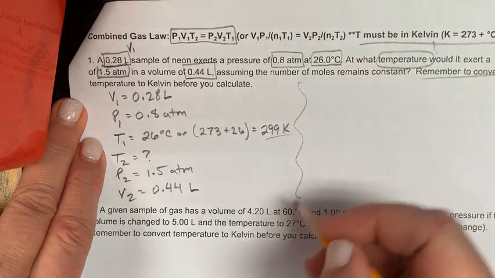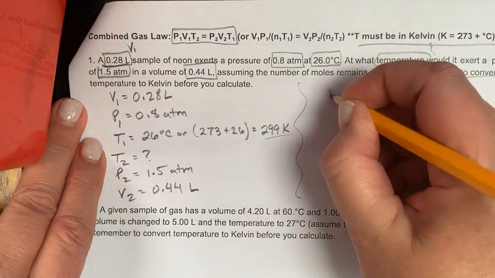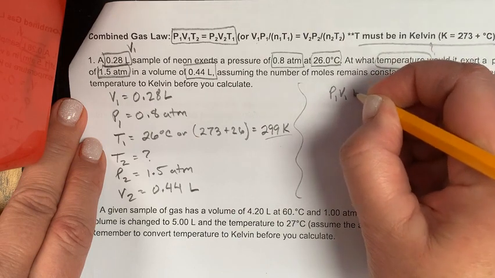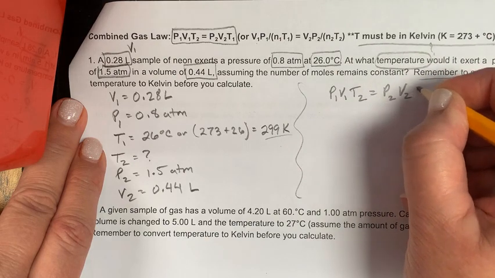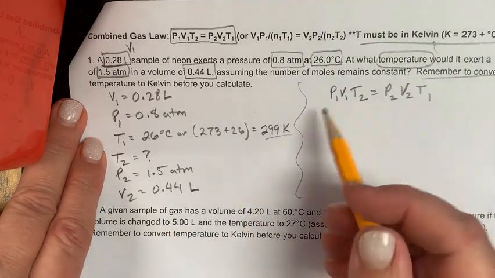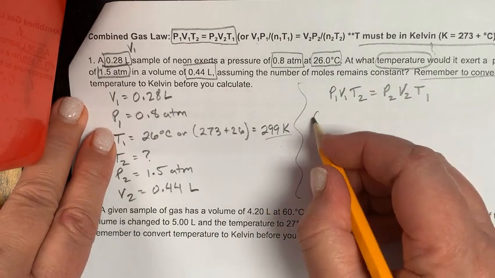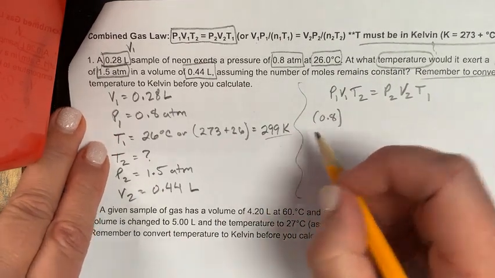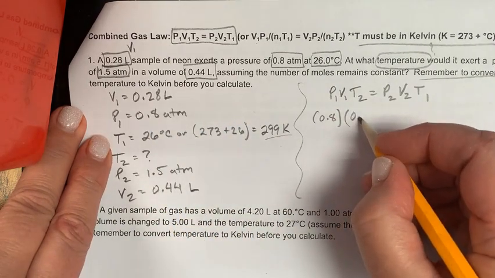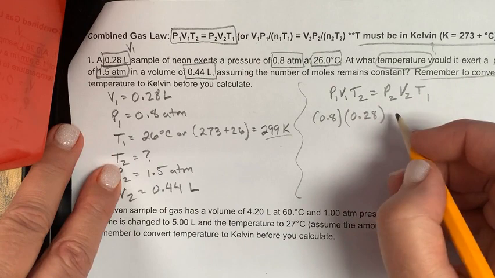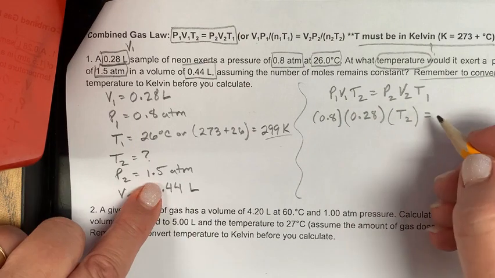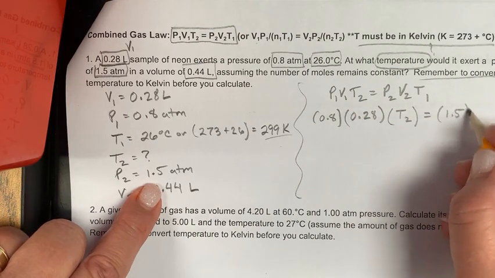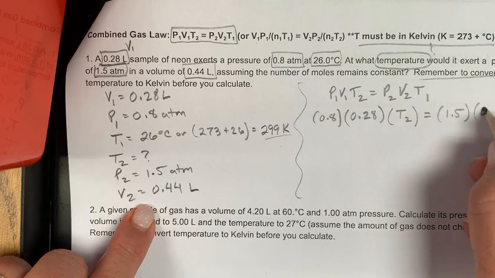The combined gas law, P1V1T2 equals P2V2T1. Now we have 3 variables. Pressure 1, 0.8. Volume 1, 0.28. T2, unknown, equals pressure 2, 1.5, V2, 0.44, and then T1.